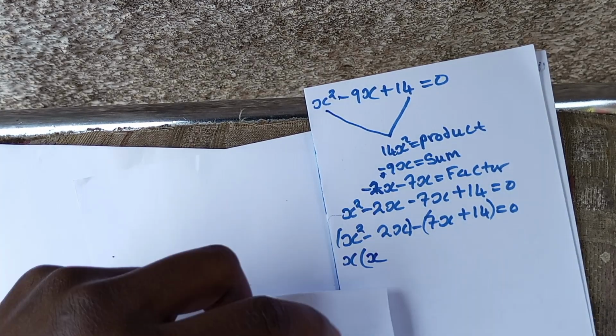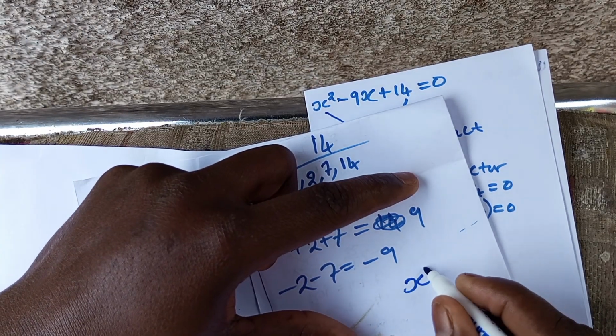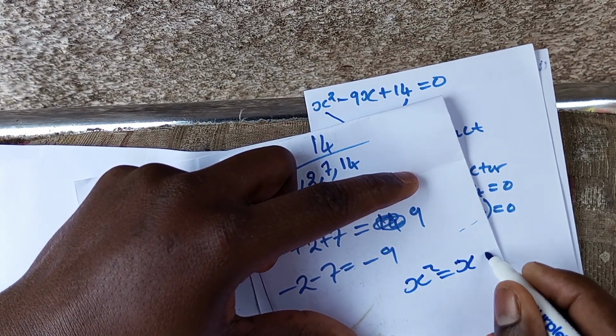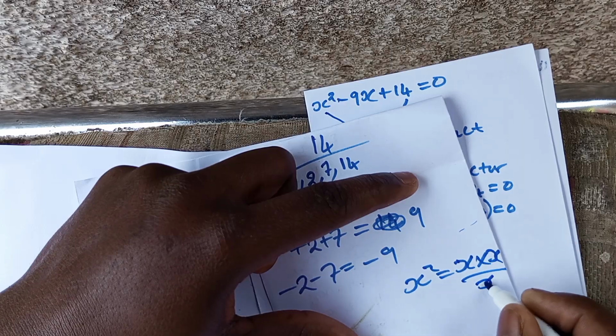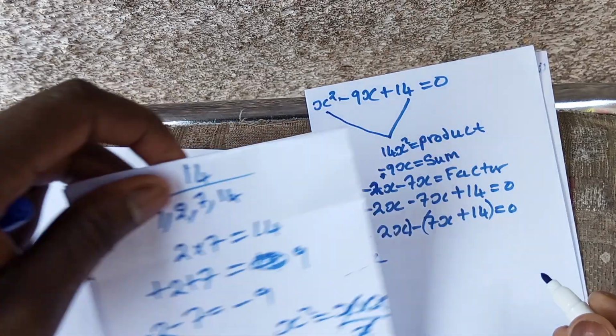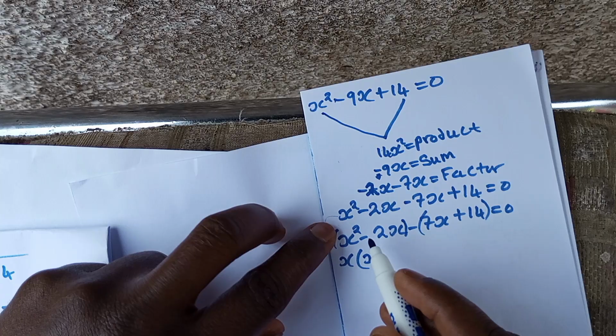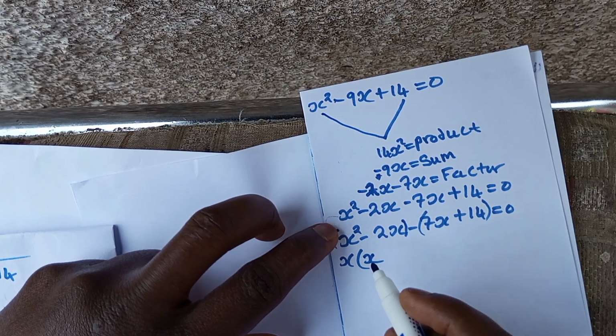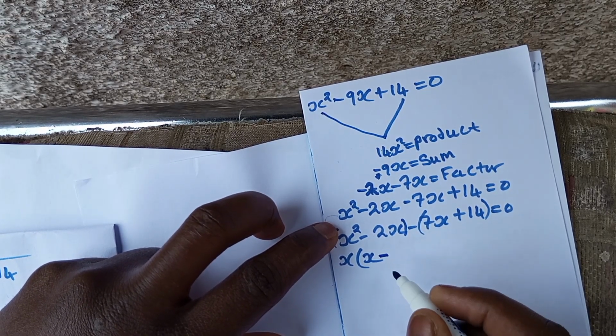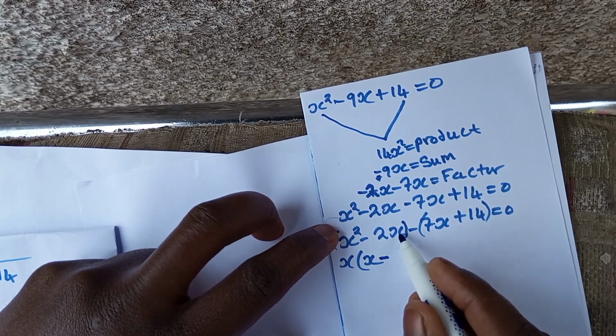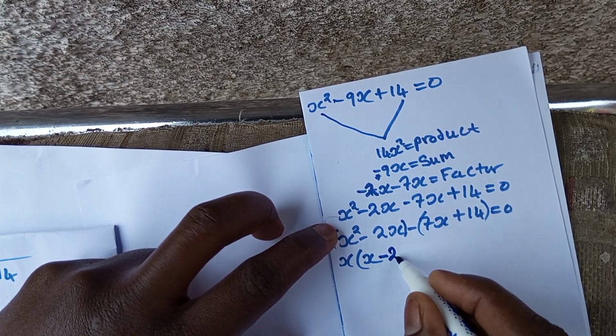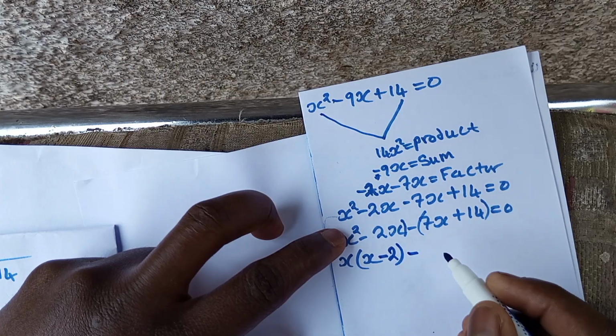X. Let me prove it. X squared is the same as x times x divided by x. This x cancels this x. What is remaining is x. So x squared divided by x, you are going to have x. Here is minus, put here minus. X cancels x. What is remaining is 2. Put here 2. Here is minus, you also put here minus.